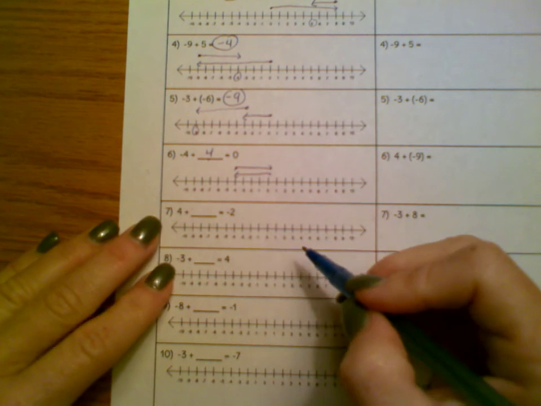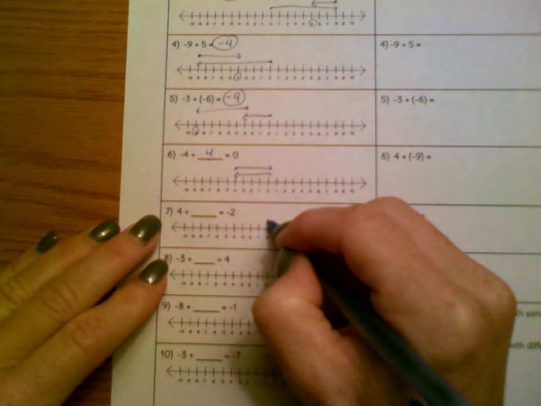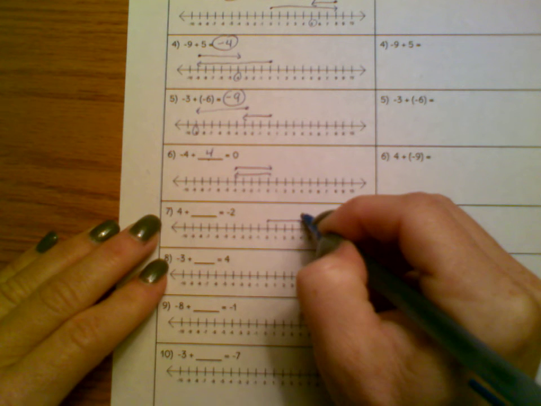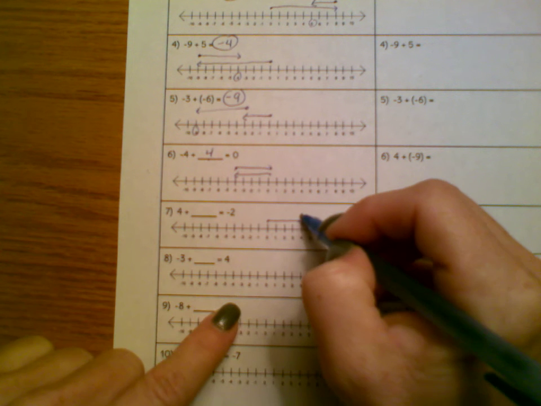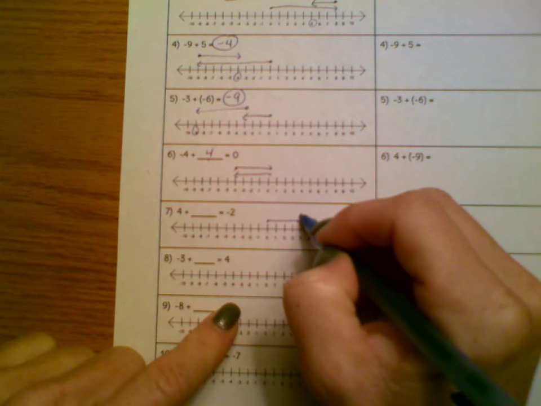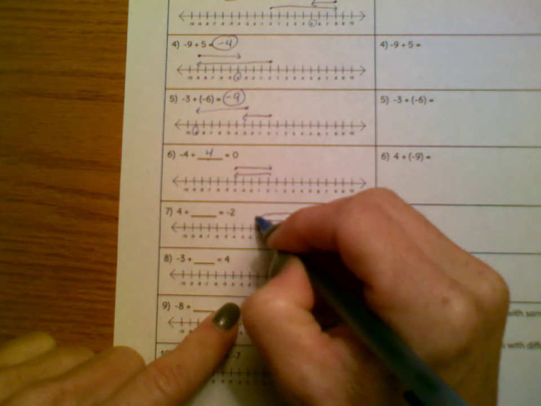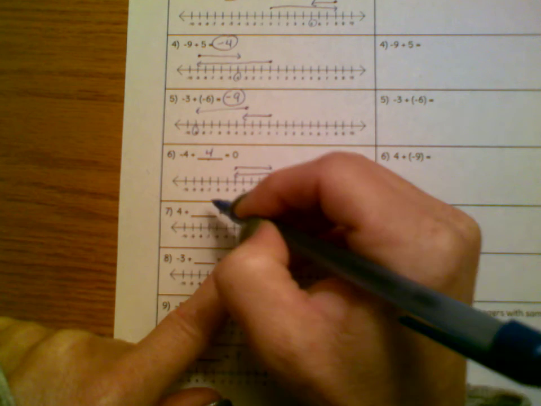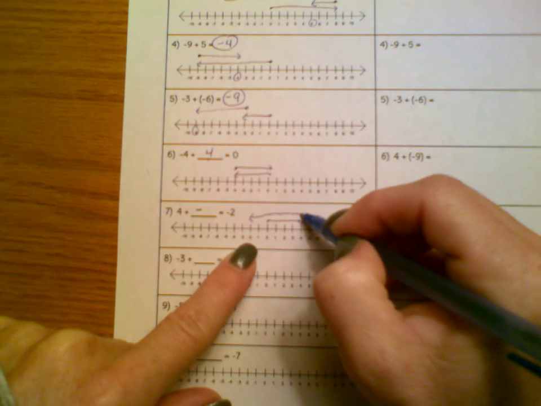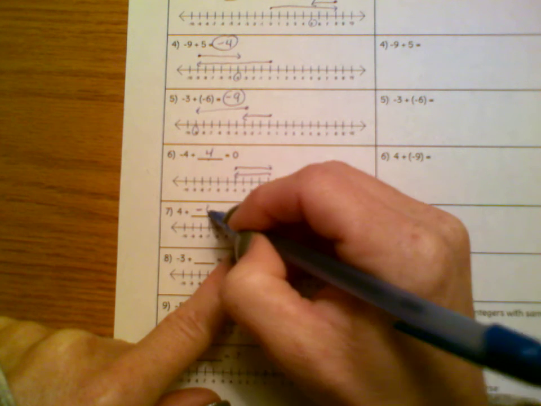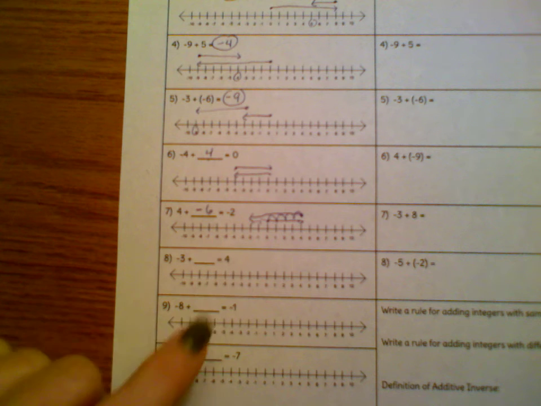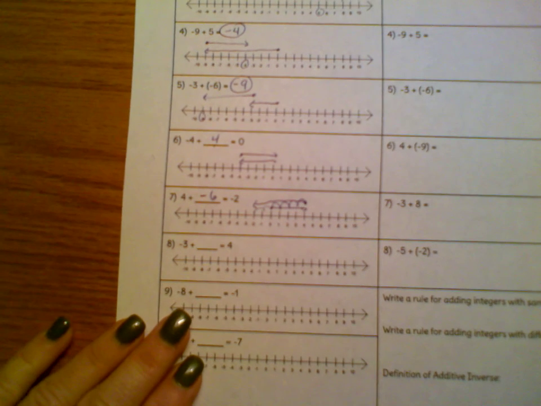Okay, let's take 7. So I start at 0, I go to +4. So from +4, I have to end up at -2. So I need to know what this distance represents going from 4 to -2. So I move to the left, so I know that's a negative. And how far did I move? I moved 1, 2, 3, 4, 5, 6. So it's a -6.